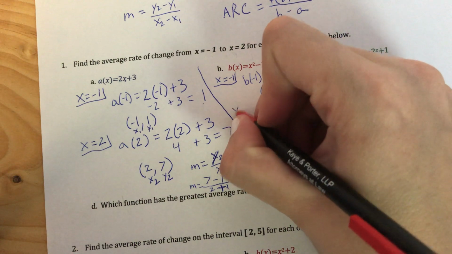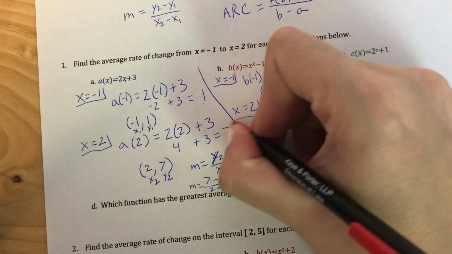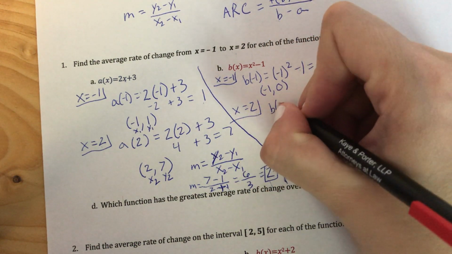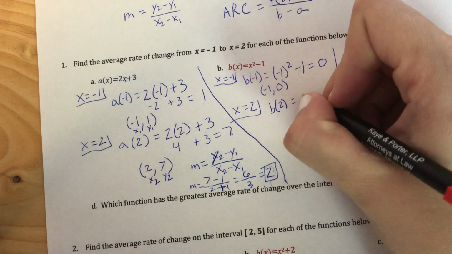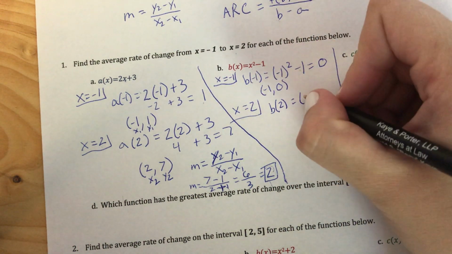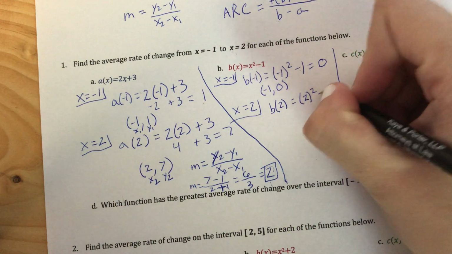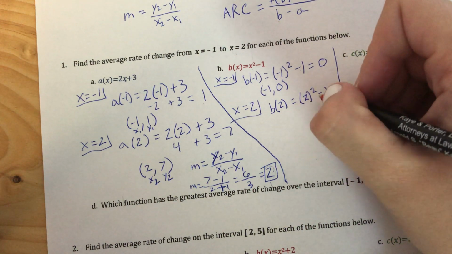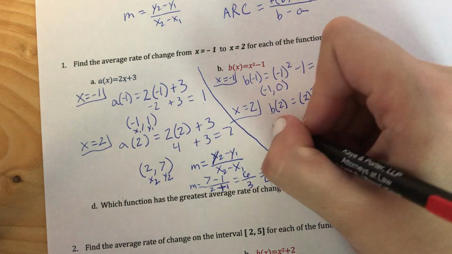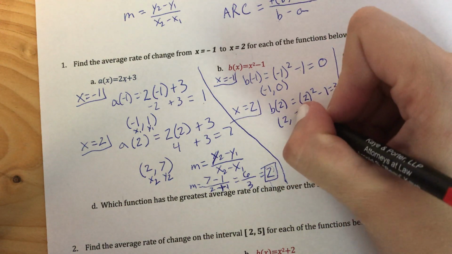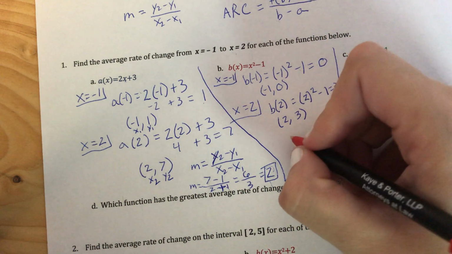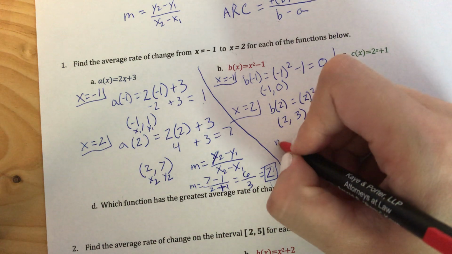Then over here we're going to do x is equal to 2. So b of 2 is equal to, we're plugging it in for x, 2 squared minus 1. 2 squared is 4, and 4 minus 1 is 3. So the coordinate point I'm given is 2, 3. And then again we're going to use our slope formula.